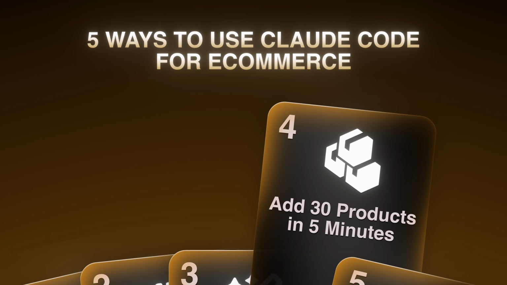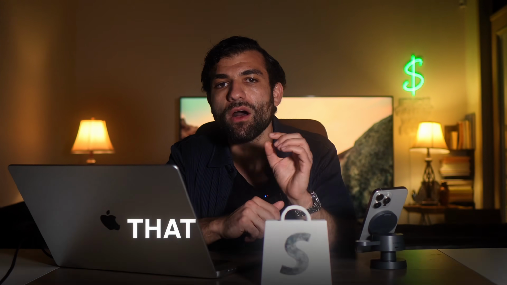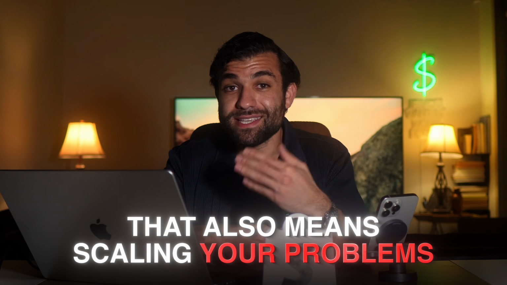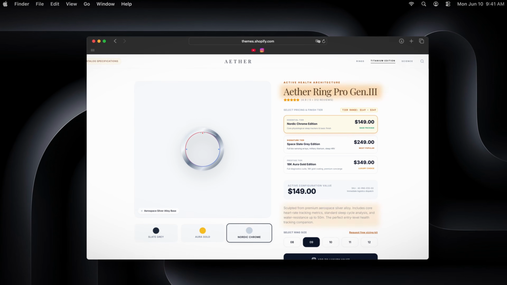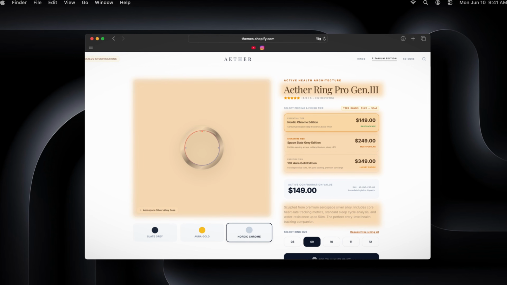Anyway, now that your store actually looks the way you want it to, there's another thing that most people want to avoid: adding products manually to Shopify. You see, when you want to scale, a great way to do that is by scaling your catalog, finding more winning products to add to your catalog. But unfortunately, that also means scaling your problems, because adding products manually is a pain. Every single product needs a title, a description, pricing variants, images, SEO tags, and collections. And if you're adding 30 products, that's a full weekend of work, probably even more. But Claude Code can do all of this in bulk.